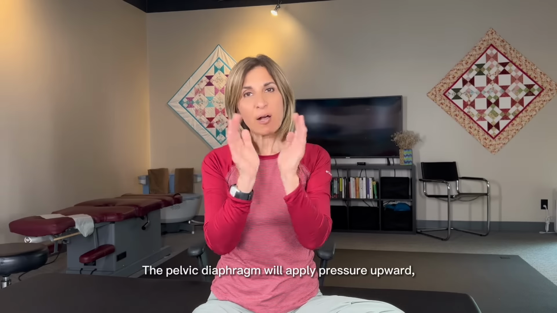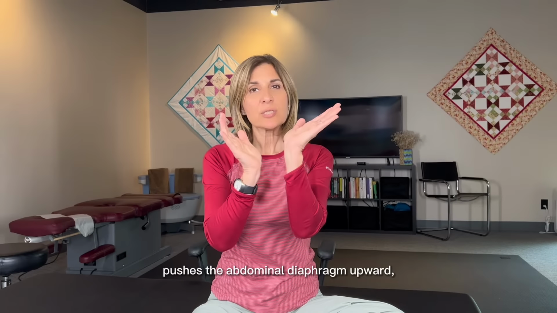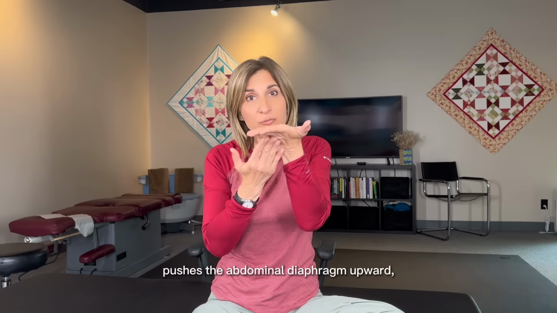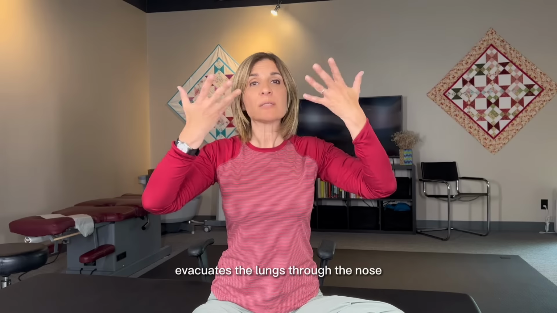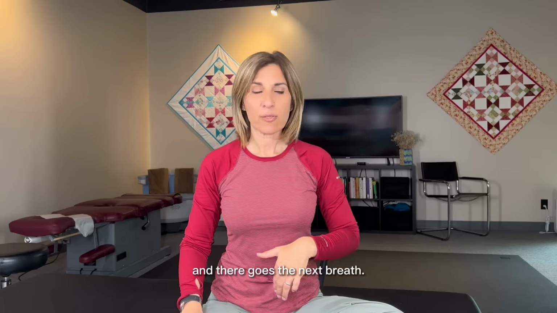So the pelvic diaphragm will apply pressure upward, push the abdominal diaphragm upward, and evacuate the lungs through the nose, and there goes the next breath.